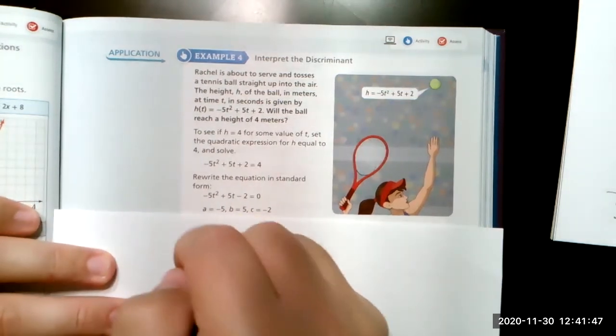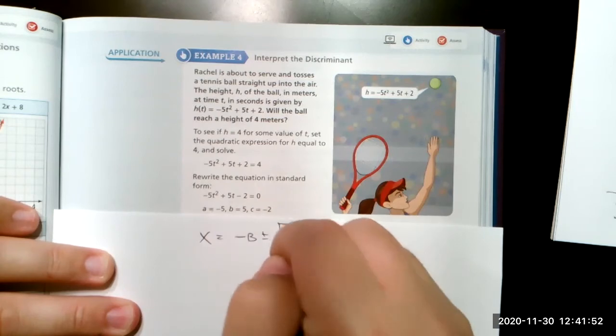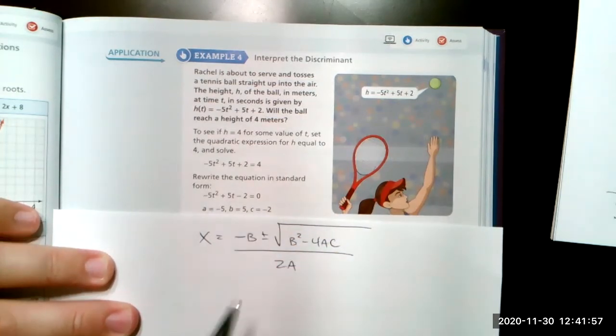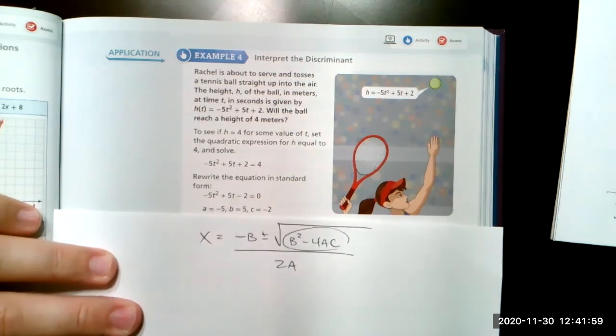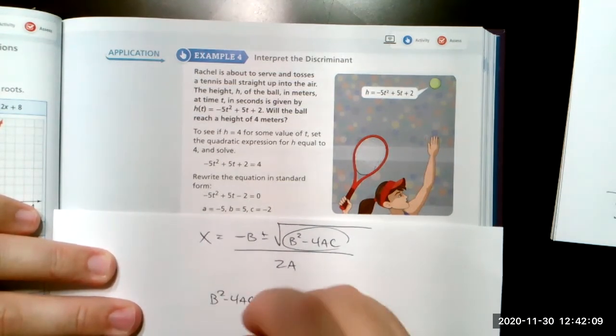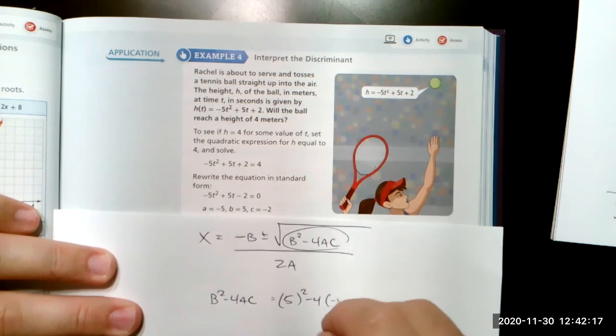So we have this formula, x equals the opposite of b plus or minus the square root of b squared minus 4 times a times c, divided by 2a. This is the part we're concerned about, the discriminant. So b squared minus 4 times a times c. So let's plug in that information. B is 5, minus 4, it's always minus 4, times a is negative 5, times c is negative 2. So let's calculate it and see what it gives me.